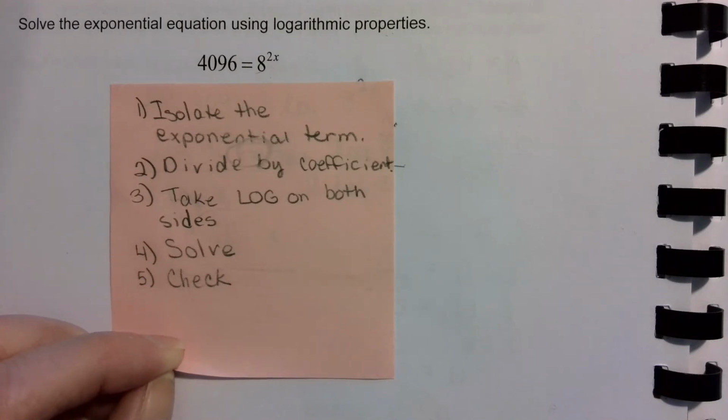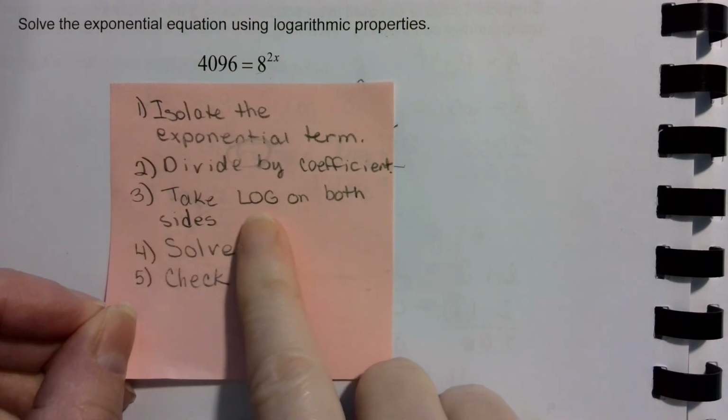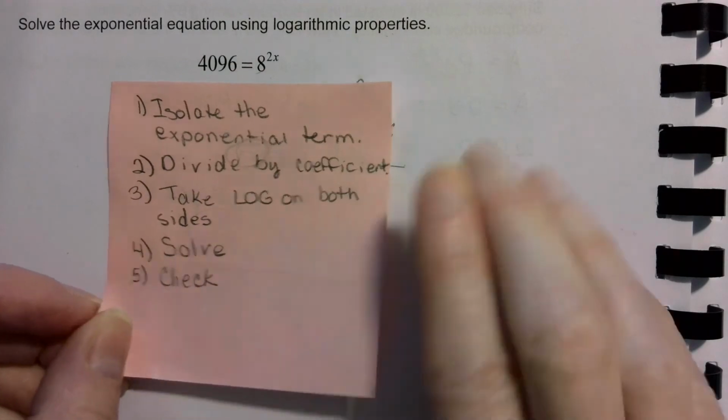Steps are get the exponential term by itself on one side. I've already got that. Divide by a coefficient. I really don't have a coefficient. It's just 8 to the 2x power. So now I'm going to want to take the logarithm on both sides, solve the equation, and then check it.